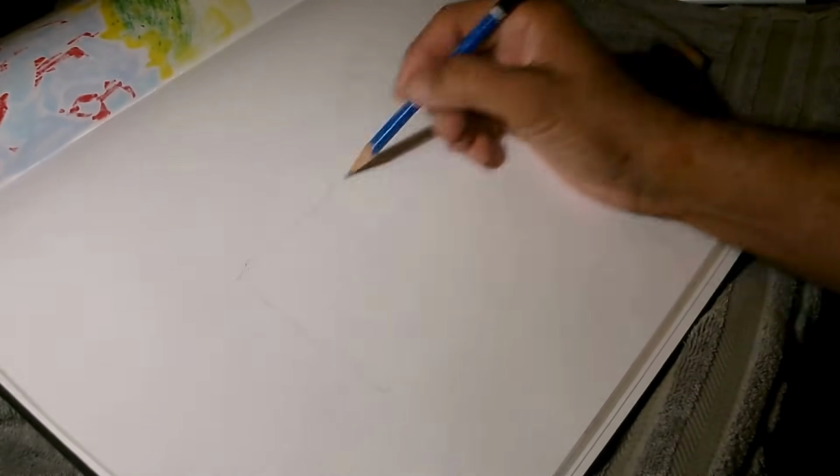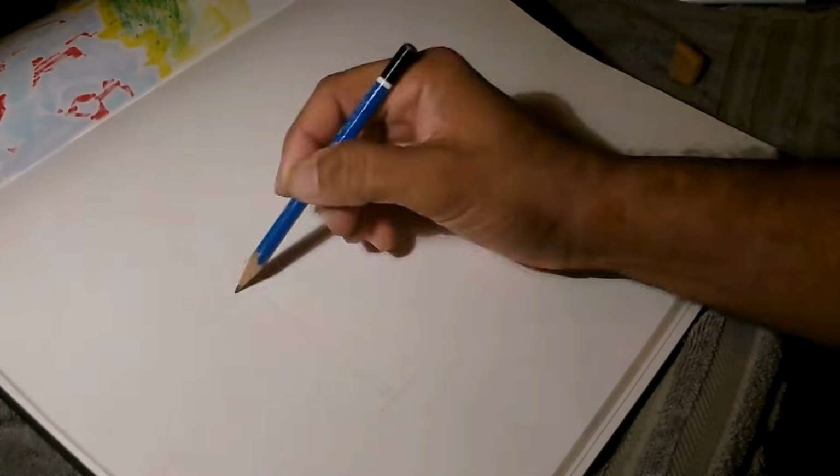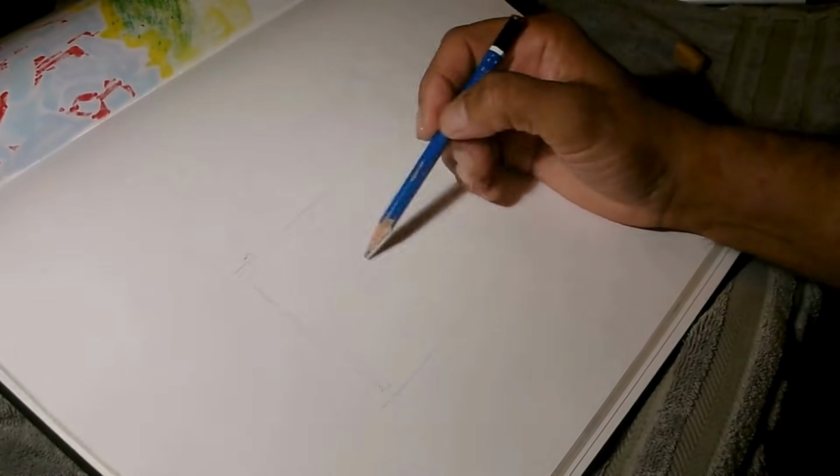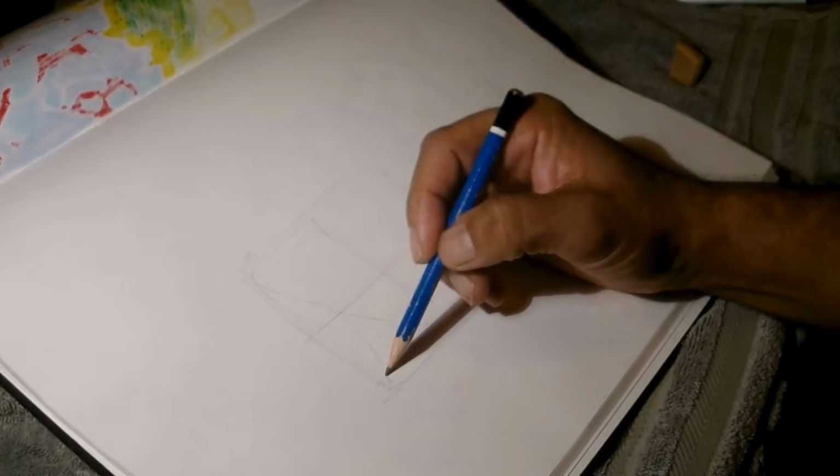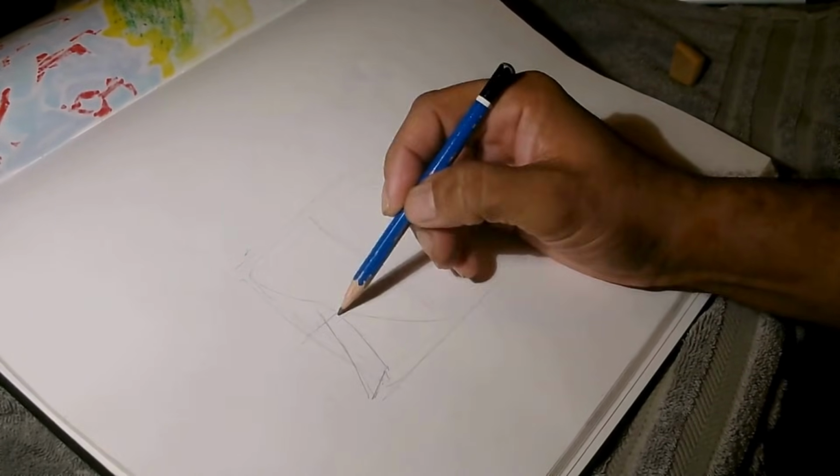Before you start drawing wild style graffiti letters, begin with the basics. Draw a top line, middle line, and a bottom line lightly. These lines will guide the flow of your letters.